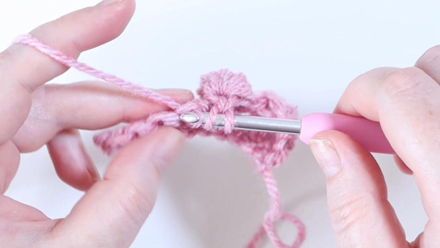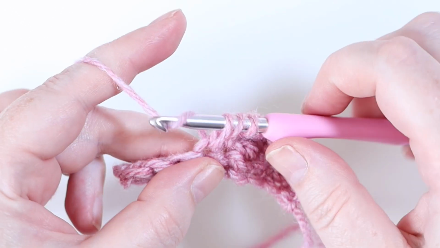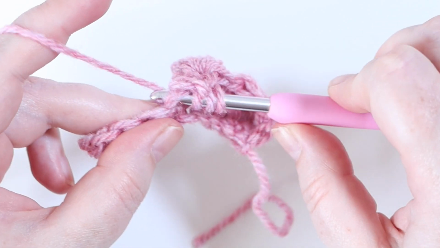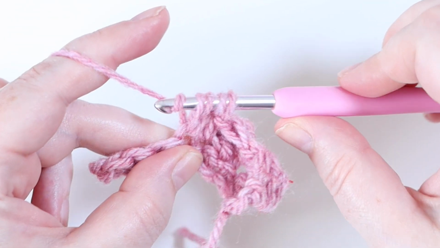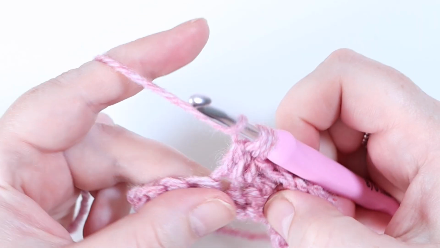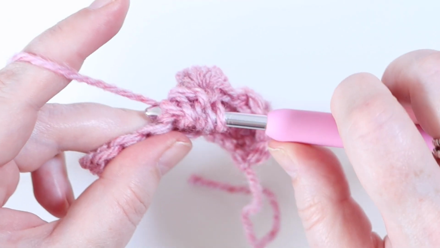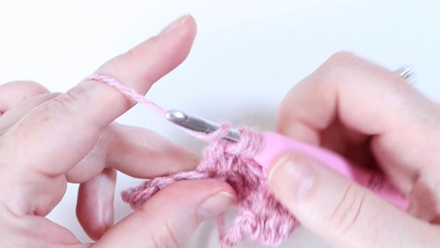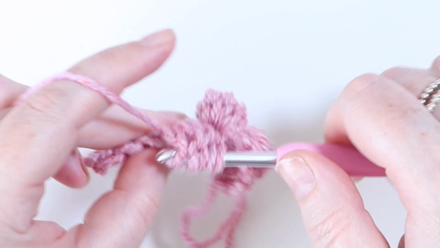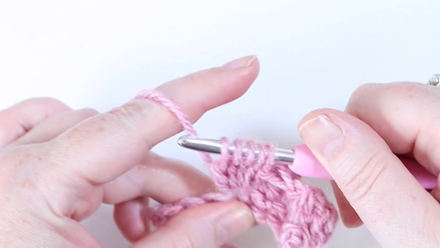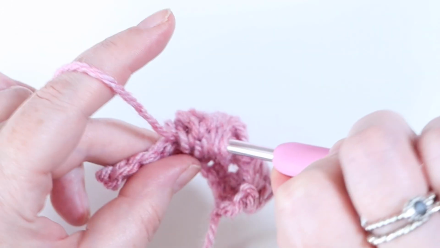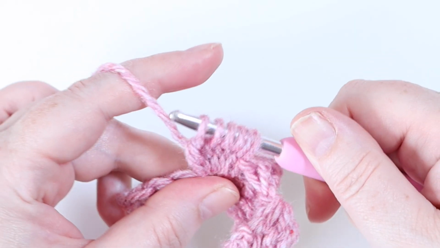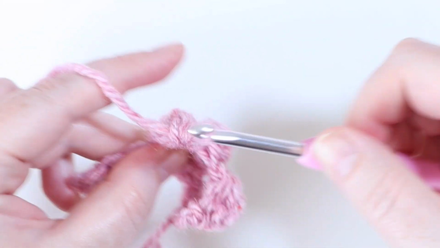So again, yarn over, insert my hook and pull up a loop, yarn over, pull through 2, yarn over, insert my hook back into the stitch, pull up a loop, yarn over, pull through 2, yarn over, insert my hook into the stitch, yarn over, pull up a loop, yarn over, pull through 2, yarn over, insert my hook, pulling up a loop, yarn over, pull through 2, yarn over, insert my hook, pull up a loop, yarn over, pull through 2, yarn over and pull through all 6.